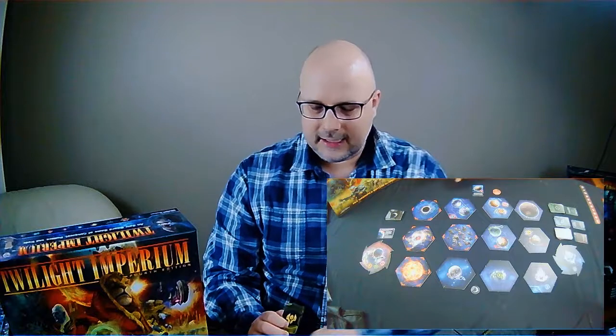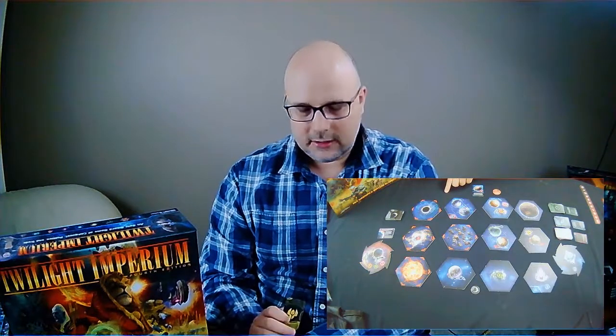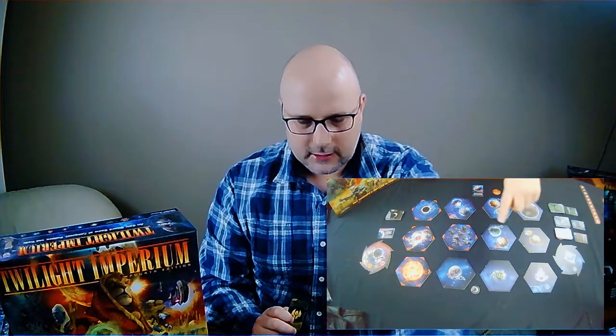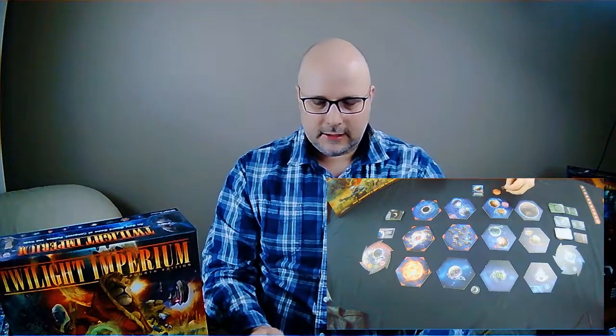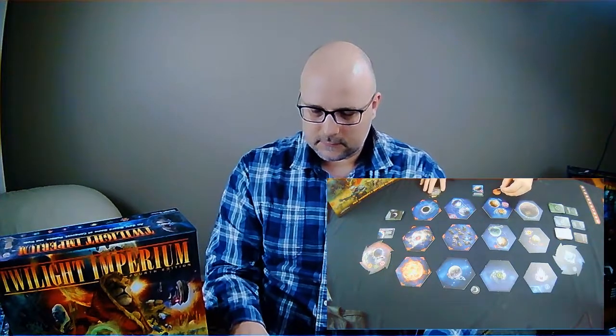You can't blow up home planets, legendary planets, or Mechatol. But if I had a ship like a Dreadnought or a War Sun adjacent to Lodor here, I could use my Stellar Converter. It only has one use. And you'd put this on top of it to show that that planet was blown up. And you remove its card from the game.